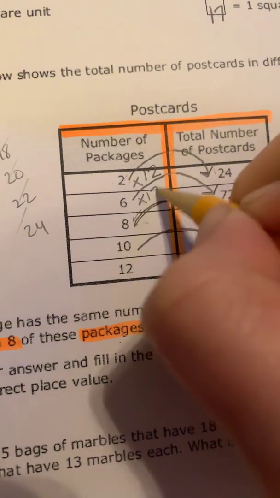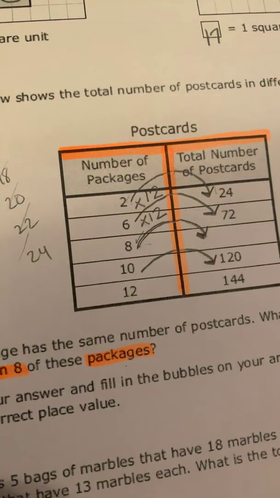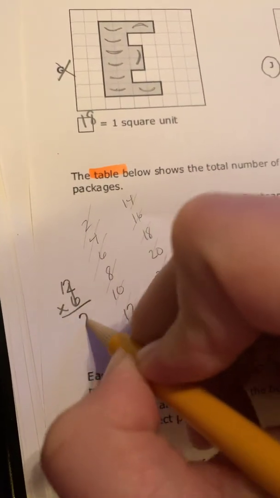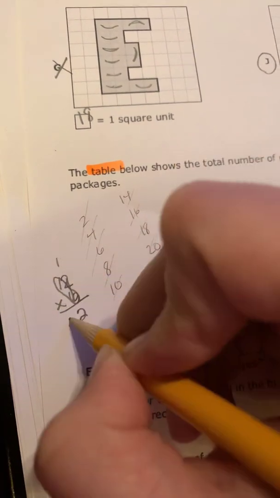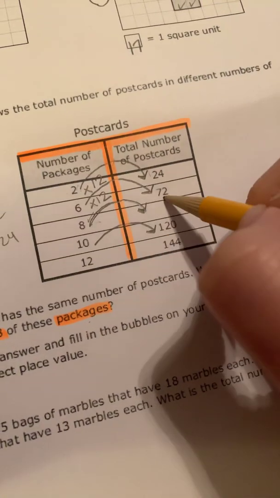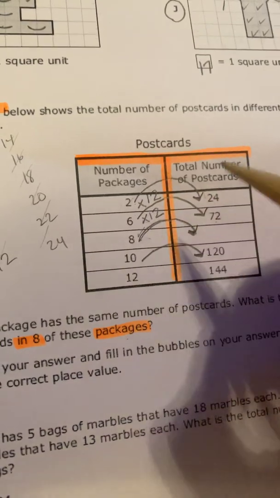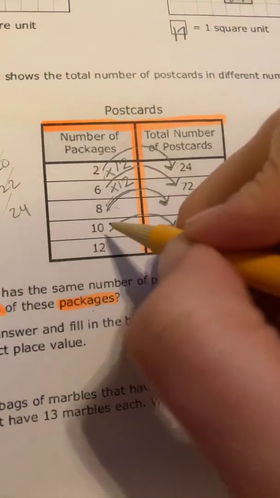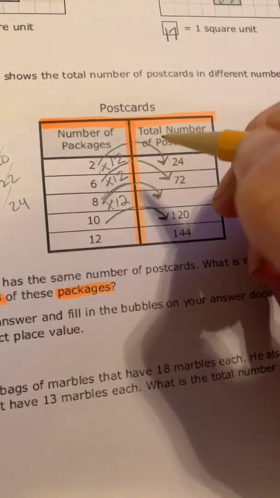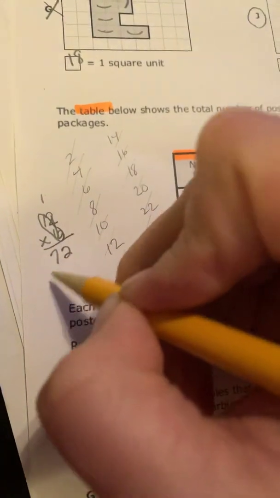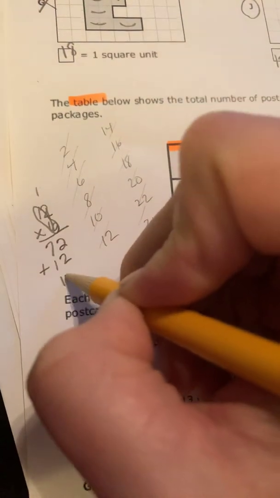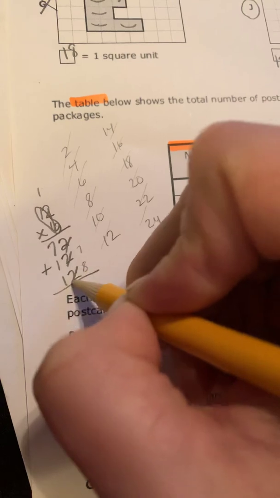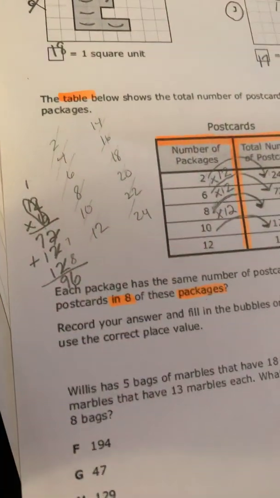Is 6 times 12 72? I don't know. Well, let's see. I'd come off to the side and work it then. 12, 6 plus 1. So our rule is packages times 12 equals postcards. So we want 8 times 12. Well, if I know this is 6 12s, I want 8 12s. So that's 6 12s. That'd be 7, 8 12s. 2, 4, 6, 7, 8, 9.